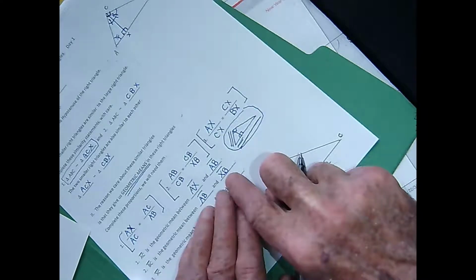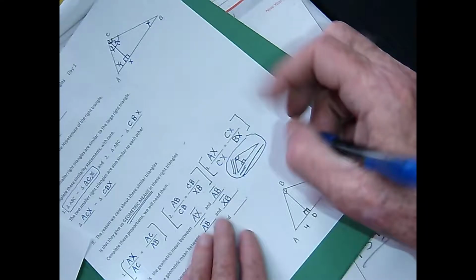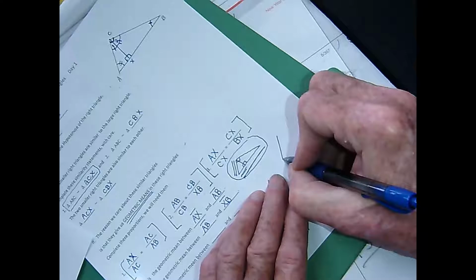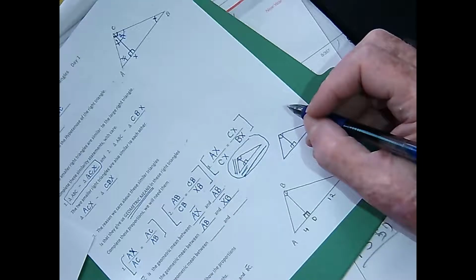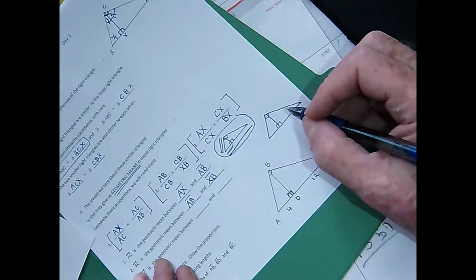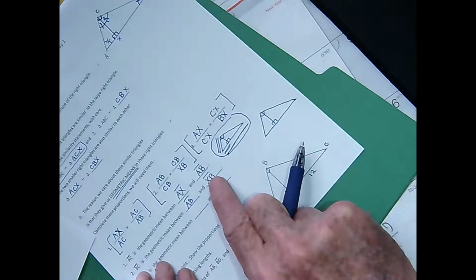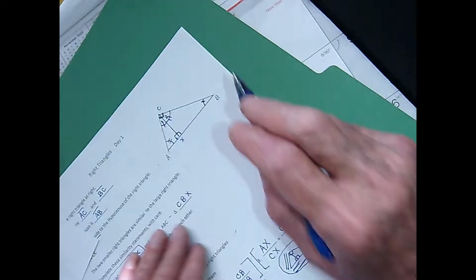I'm going to make a sketch like it and refer to this diagram up here. Same kind of a triangle, a right triangle with altitude drawn to the hypotenuse. But look at this, BC is the geometric mean between AB and XB. BC, this length, is the geometric mean between BX and AB.